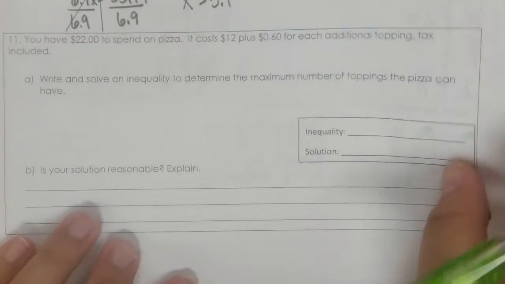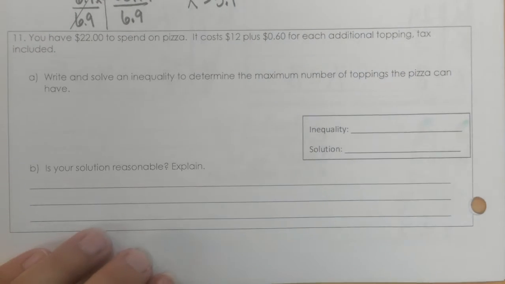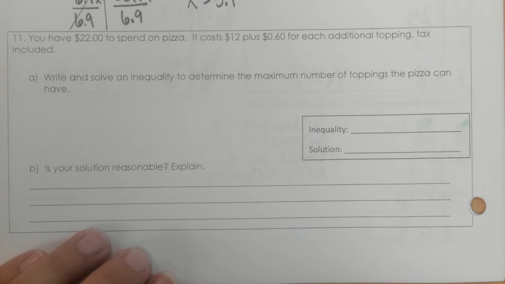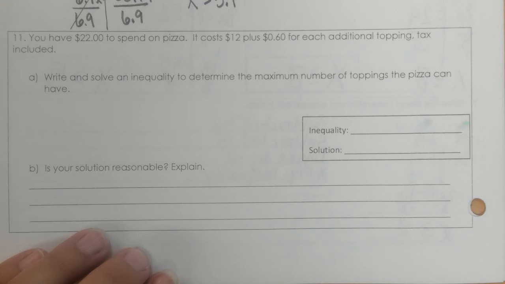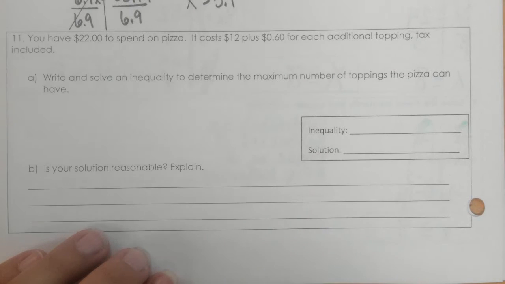Okay, for number 11, this is your pizza problem. So you have $22 to spend on pizza. It costs $12 plus 60 cents for each additional topping, tax included. Write and solve an inequality to determine the maximum number of toppings the pizza can have. And then once you solve it and round your answer, I want to know, is your solution reasonable?